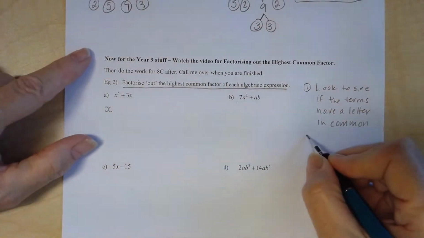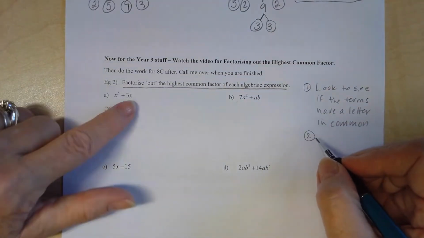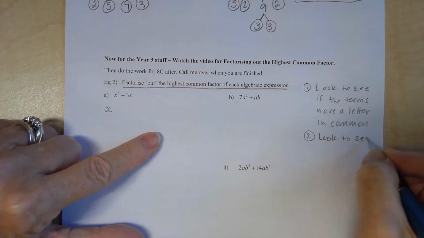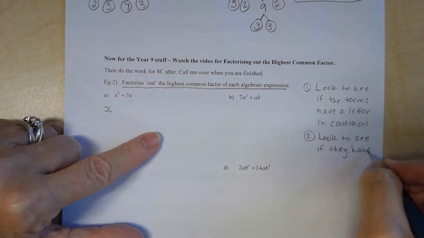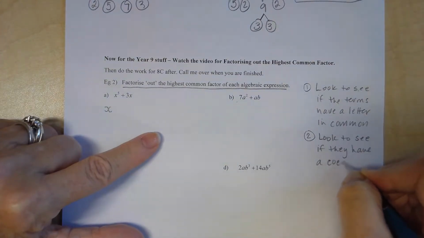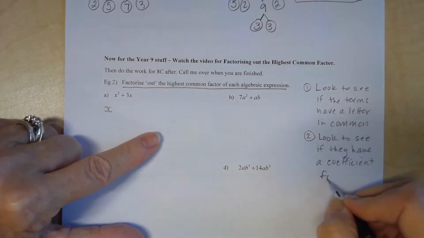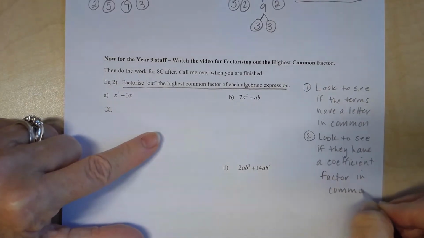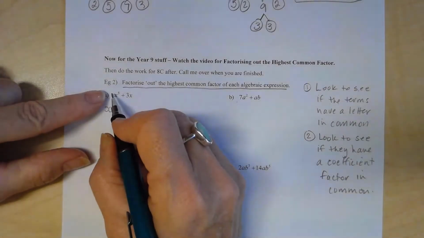And then I look to see if they have a number in common, a front number, a coefficient. Okay, so look, this one has nothing in front of it, so no.